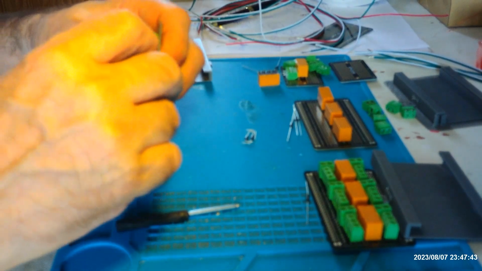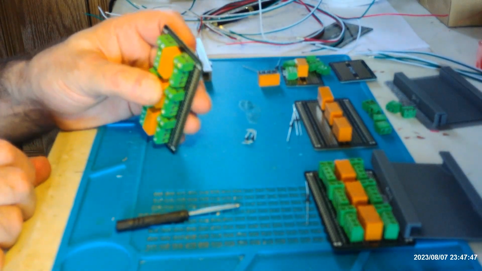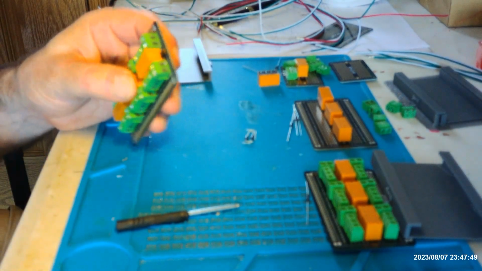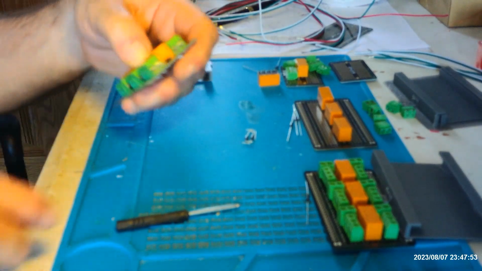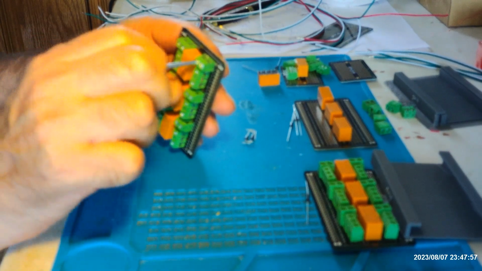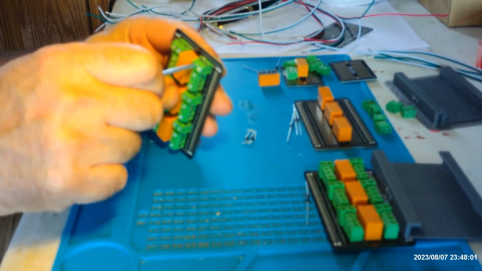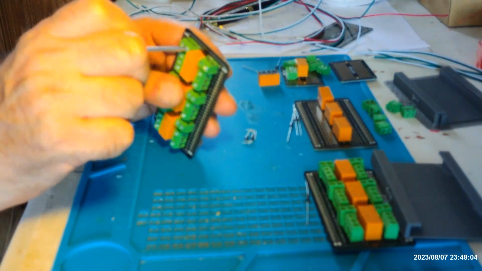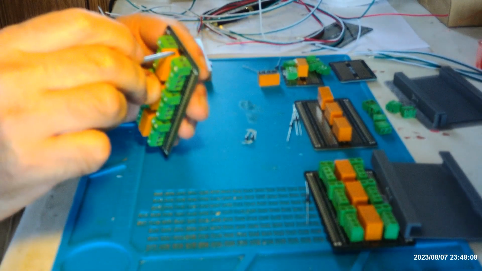I did loosen up all the screws before, and put it like that. Hope you can see that right there. So what I do is I take the screwdriver they provided, tighten up that screw, tighten up this screw, and now the diode's on there.